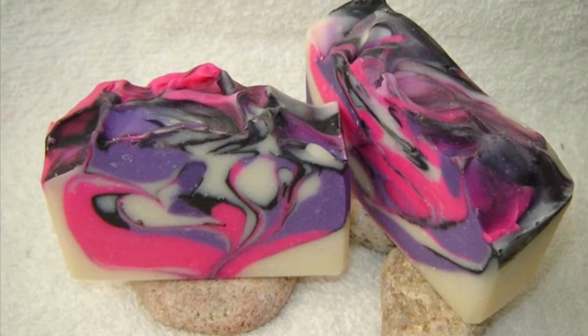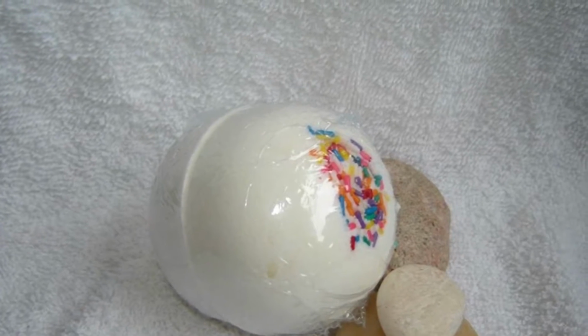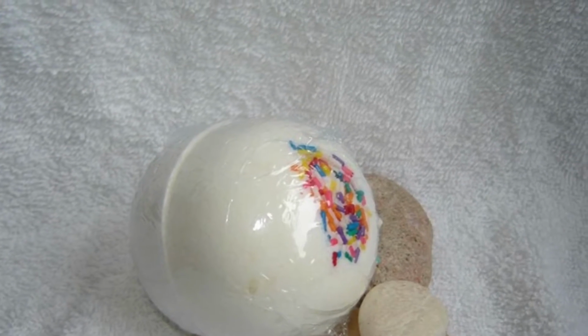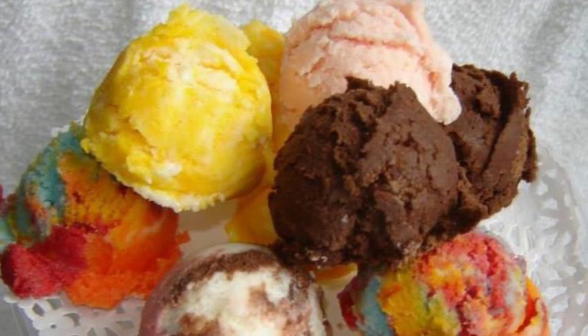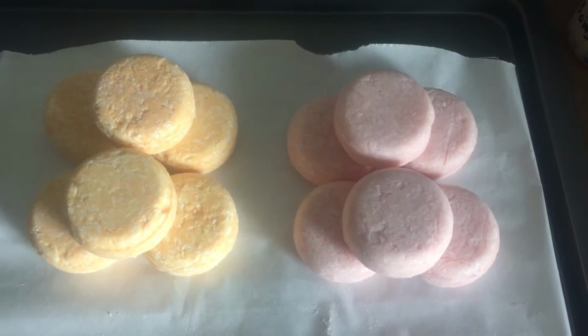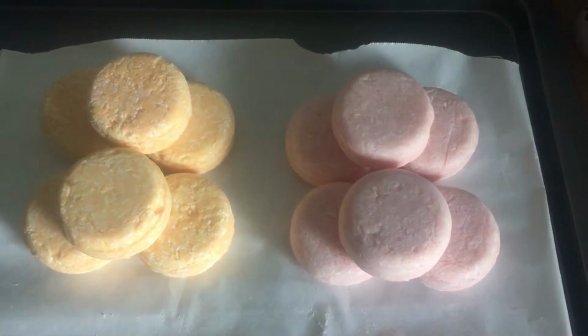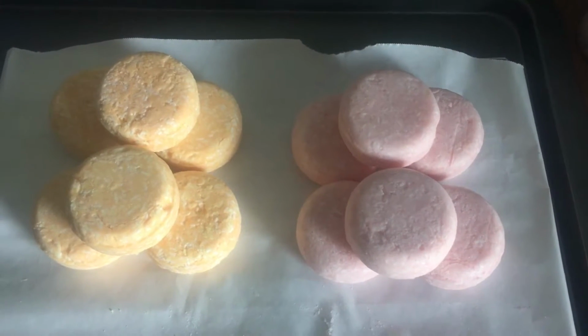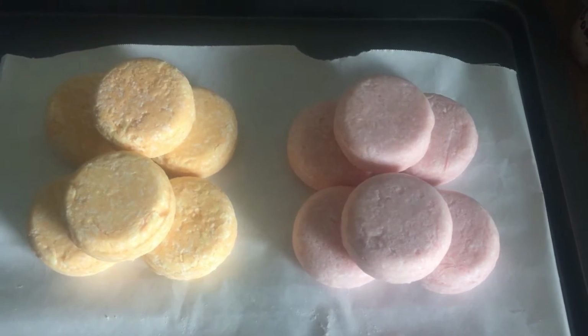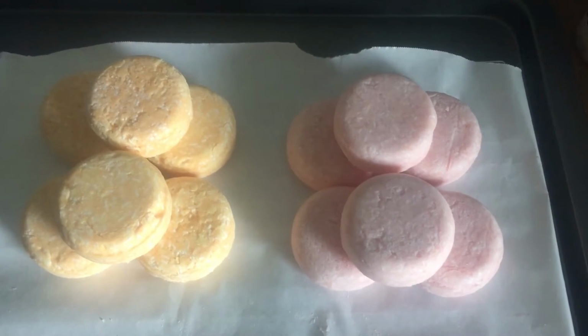So you have a recipe that has percentages and you don't know what to do with them to change it into ounces or grams to try and figure out if this recipe will work for you. So today, here are my shampoo bars, and I'm going to show you how to formulate a recipe that you might have in percentages that you want to change into ounces or grams. So here we go.